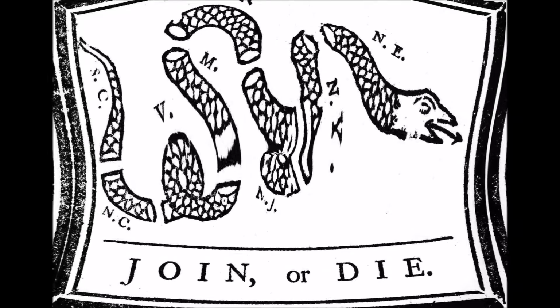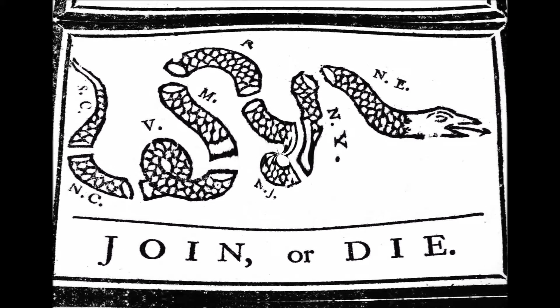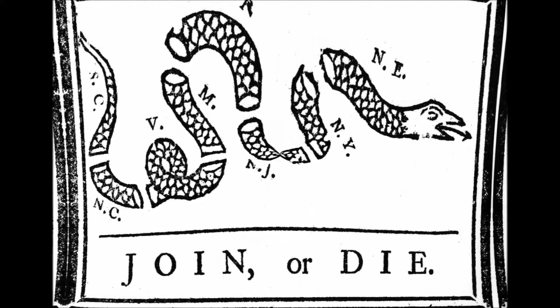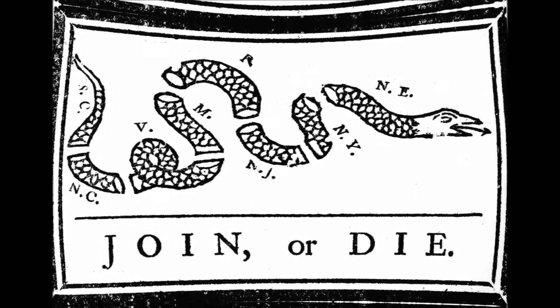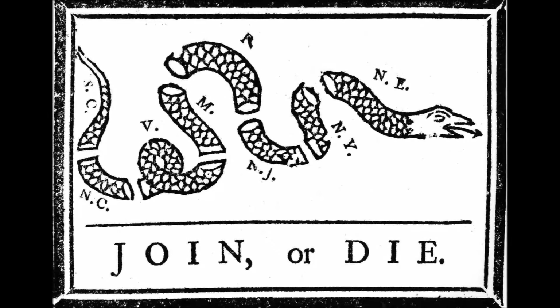The Albany Plan was created by Benjamin Franklin to manage the relationship with the Indians. This would have been the first form of colonial unity if it had passed. This showed the idea of unification existed within the colonies.